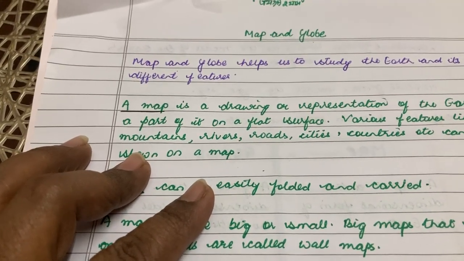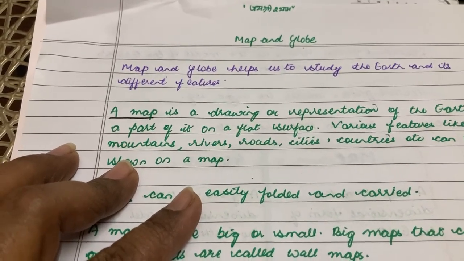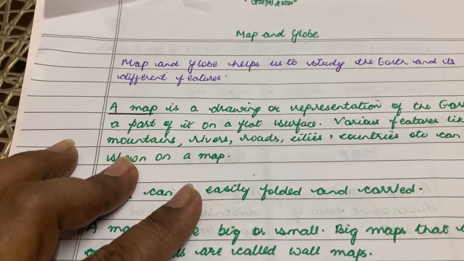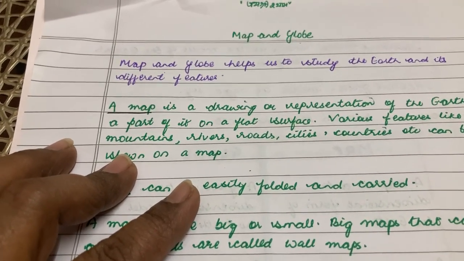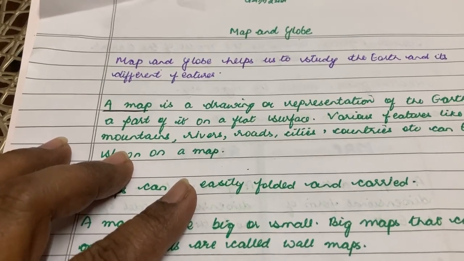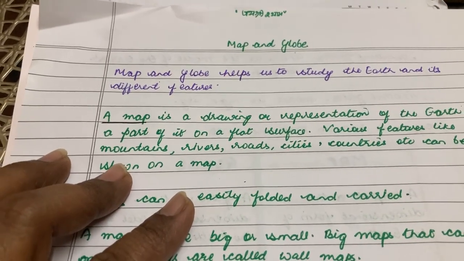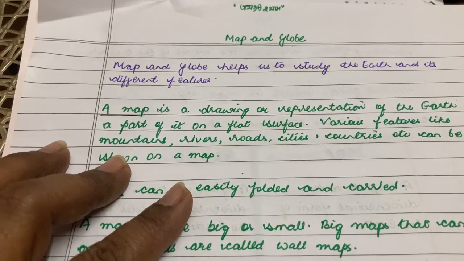There are political maps, physical maps, and thematic maps that we study depending on the need of the class.